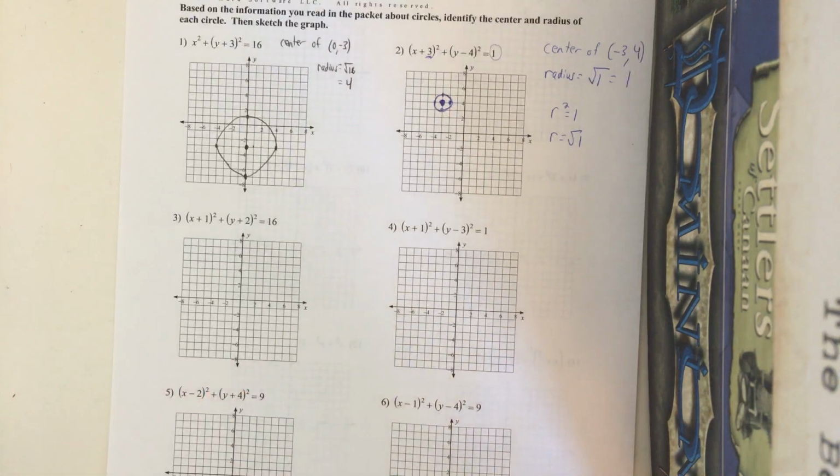And that is the lesson for today. This is an introduction to equations of circles, the derivation of them, and graphing them.